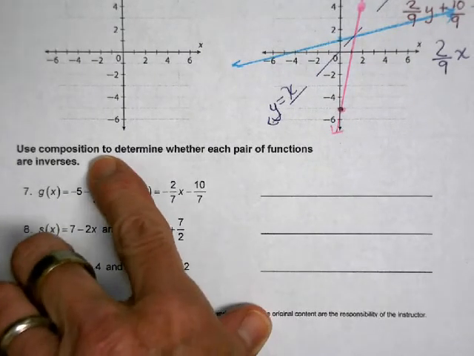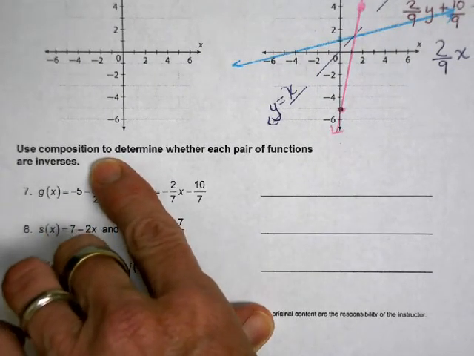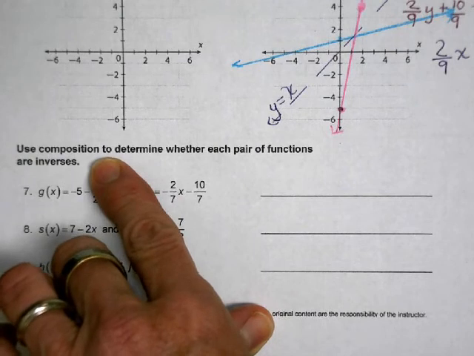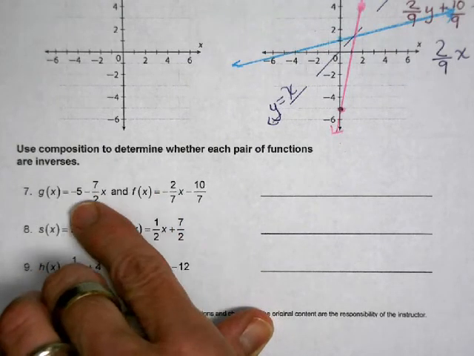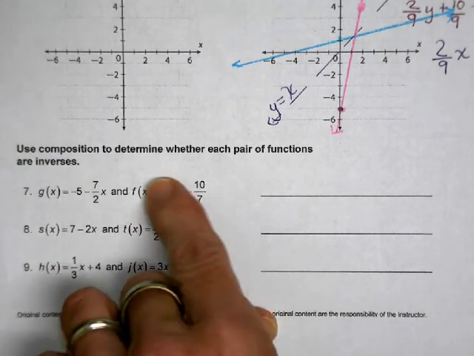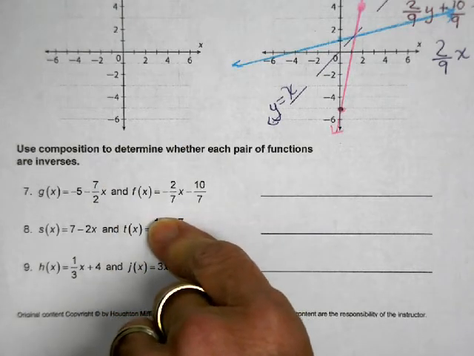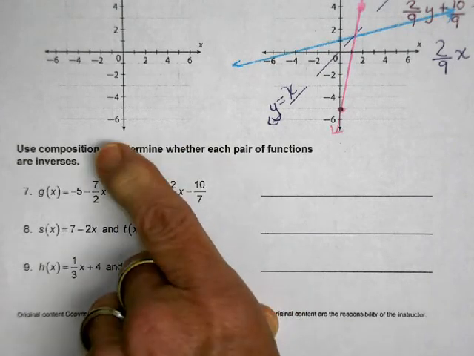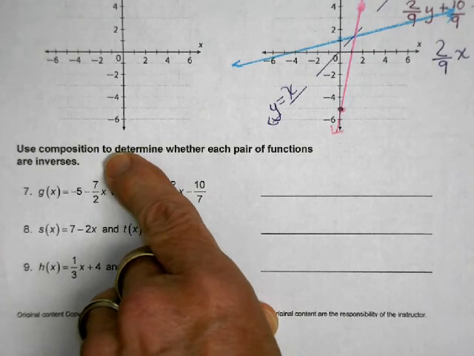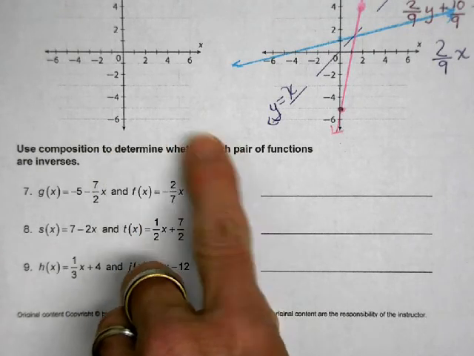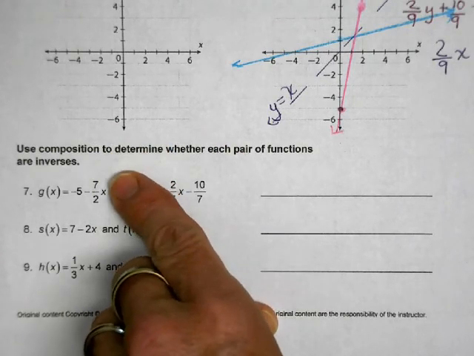Because the idea is relatively simple, what we're doing. And number 7's got the most fractions. And it is a proven method to determine if you have yourself some inverses. It's like checking your work.